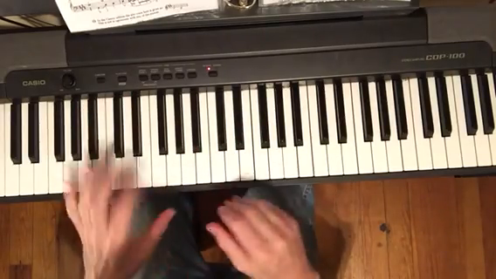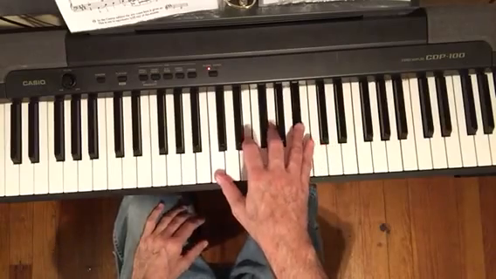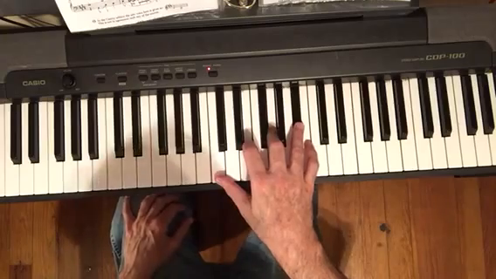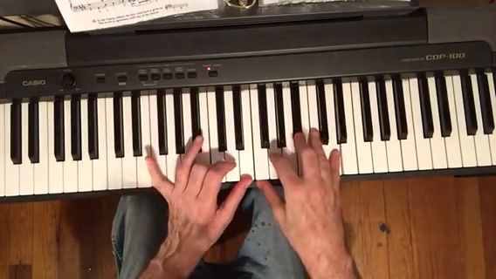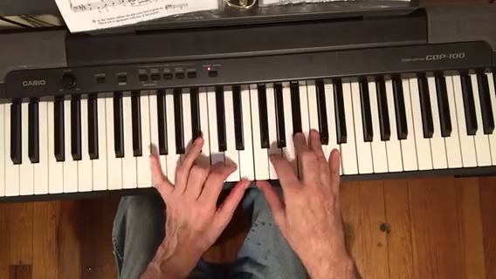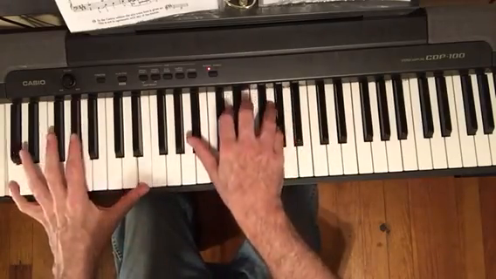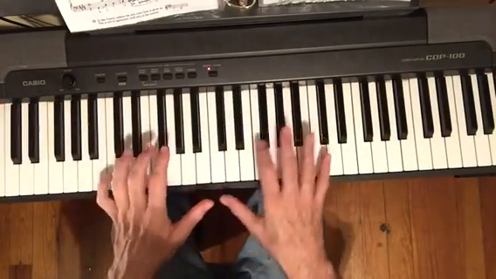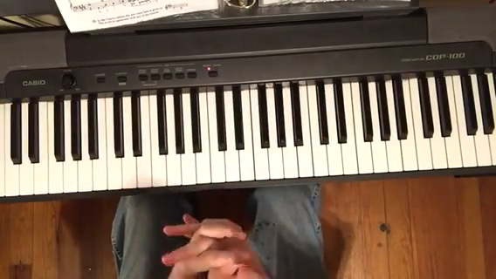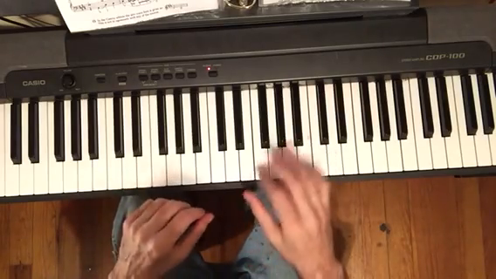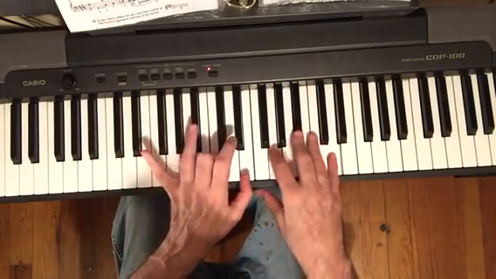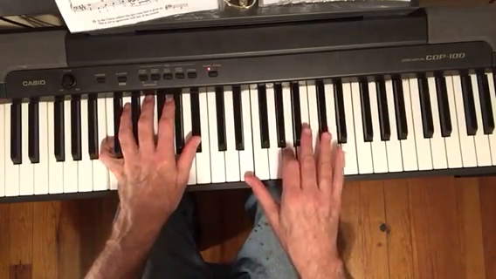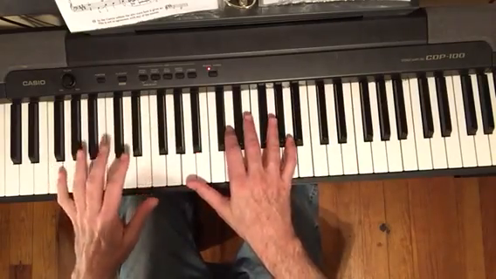Okay, so let's start with a C7th. That's your basic and generic C7 chord, like Mozart would use. If we add the 9th, we're getting more into Debussy territory. Right? But it still functions as a 7th chord. So we go from the 9th, we could have a 13th like this. There's the 13th and the 9th. We can have a 13th like this.